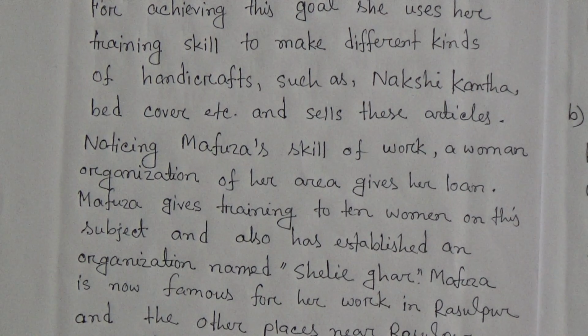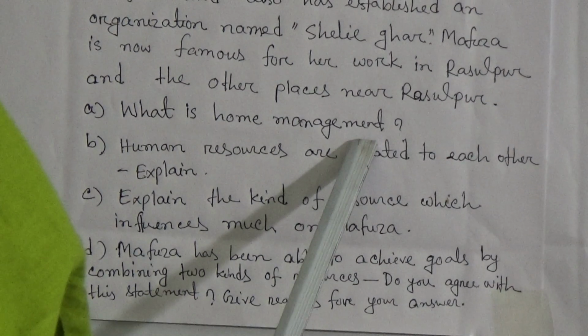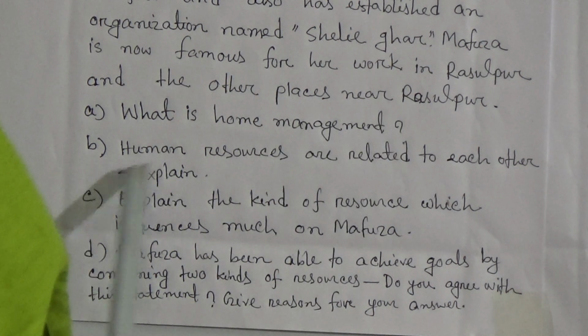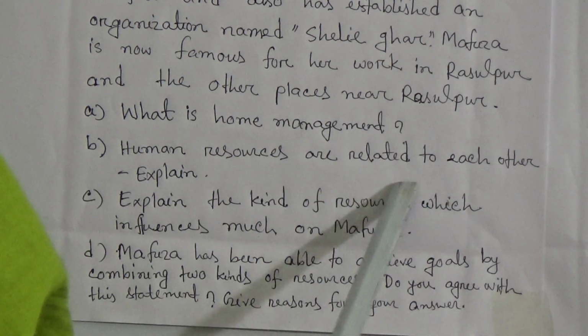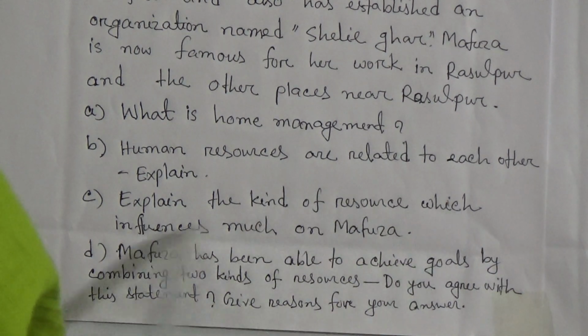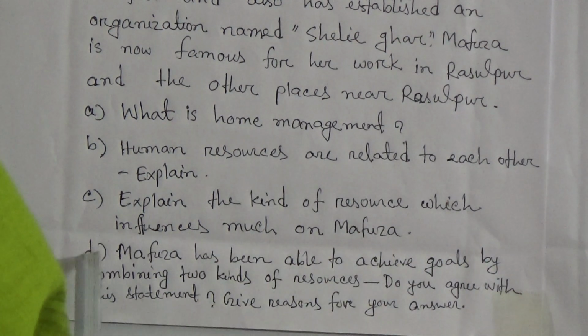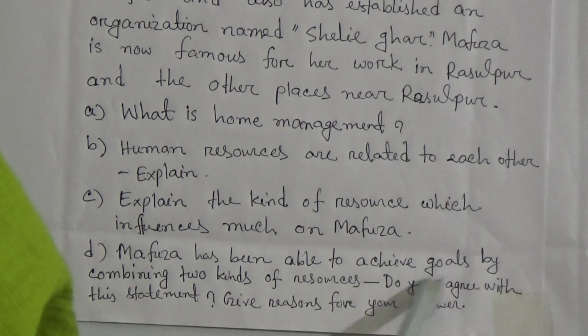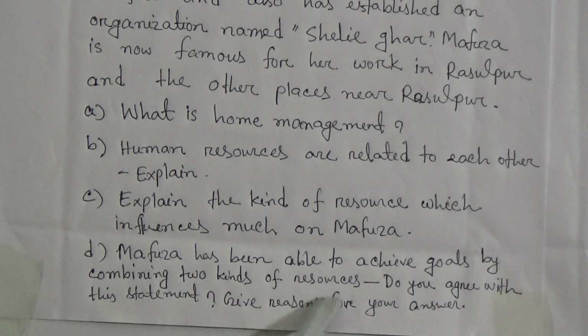Now, number 1 question. Number A, what is home management? Number B, human resources are related to each other. Explain. Number C, explain the kind of resource which influences most on Mahfuza. Number D, Mahfuza has been able to achieve goals by combining two kinds of resources. Do you agree with this statement? Give reasons for your answer.